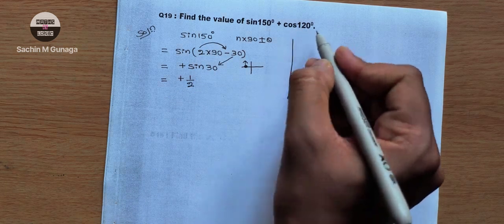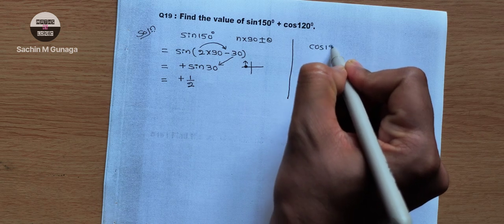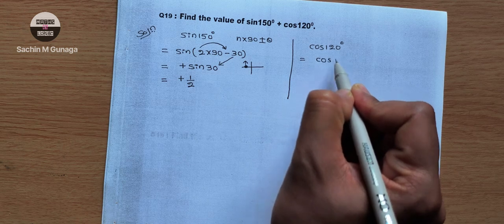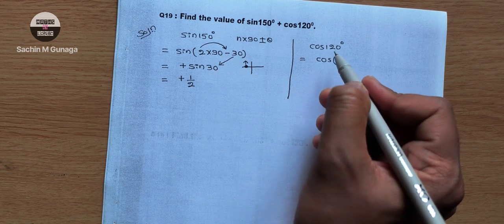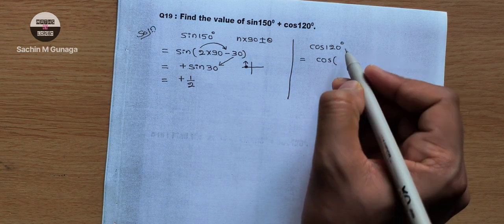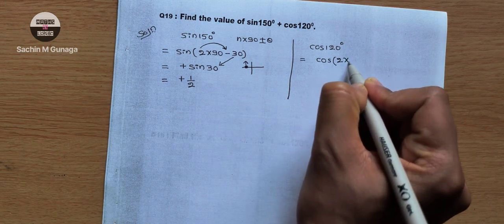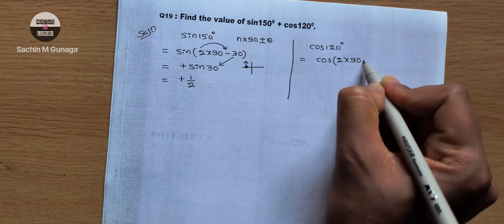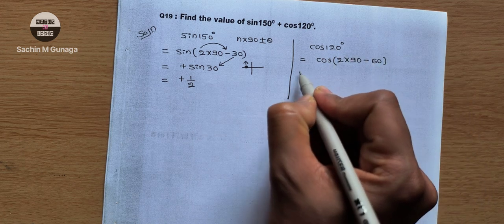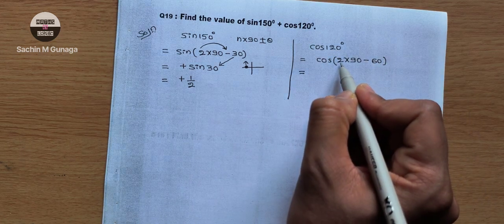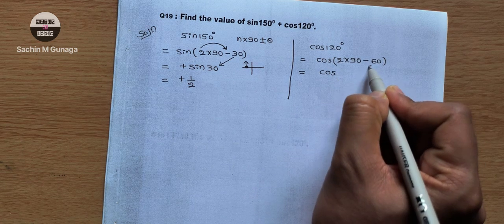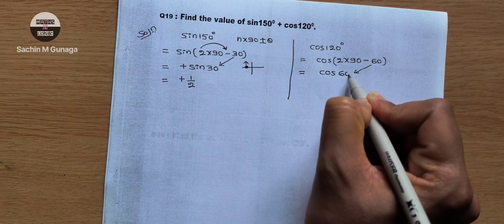Next, after that find out the cos 120 degree value. Again same thing. So this cos, keep it as it is. Next this 120 we should bring in which form? n into 90 plus or minus theta. So this 120 can be written as 2 into 90, 180. 180 minus 60 degree is how much here? 120 degree. Next, you can see here 2 is an even number. Therefore, because of even number, cos remains cos. Again here how much degree is there? 60 degree. Keep it as it is.